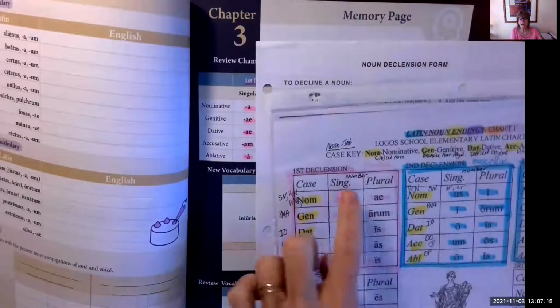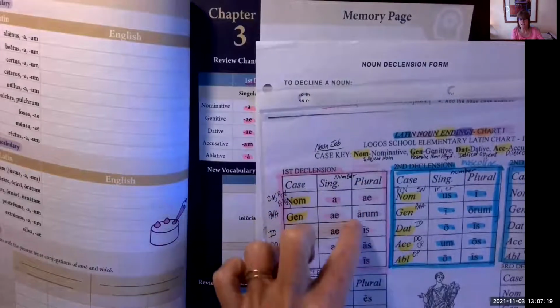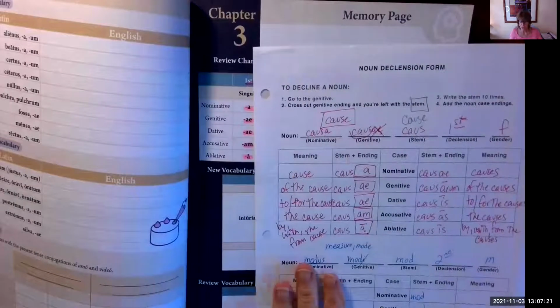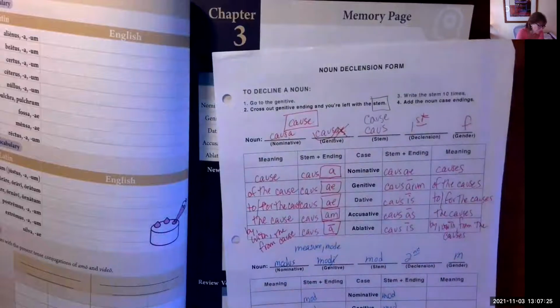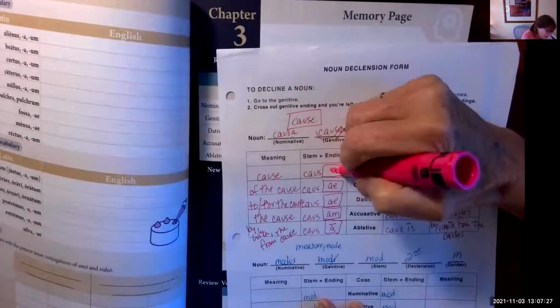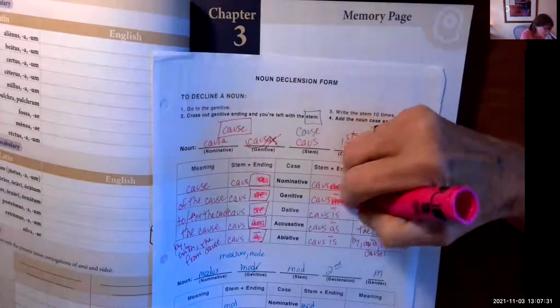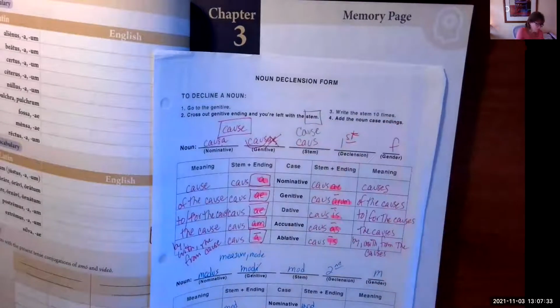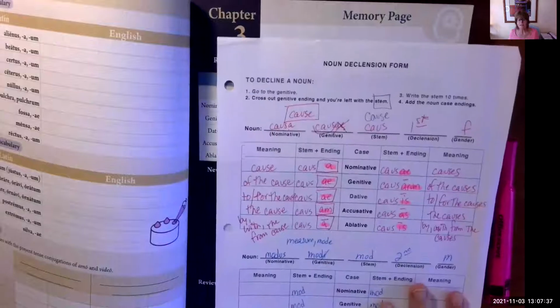Or just chant it. I, is, us, is. Anyways, I put those in, and I colored my endings because I want them to learn the endings and separate them from the stem. Okay? And then I did my English.